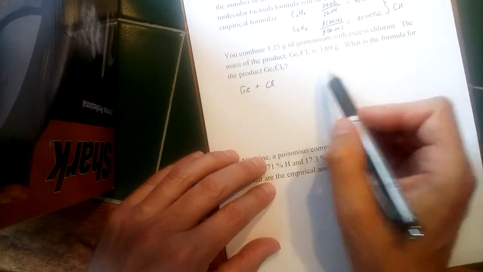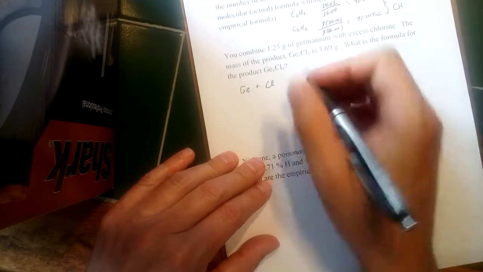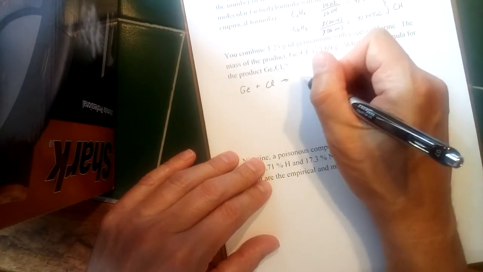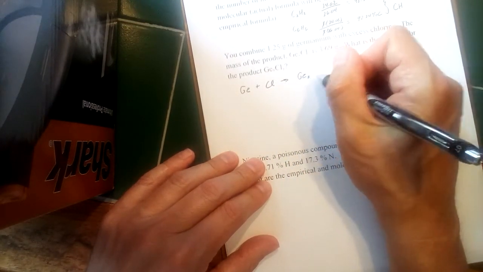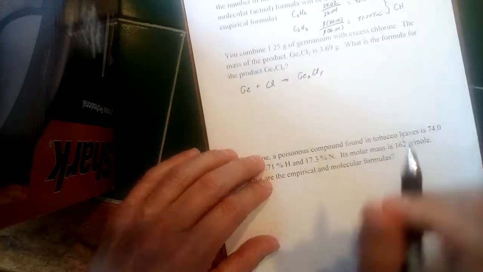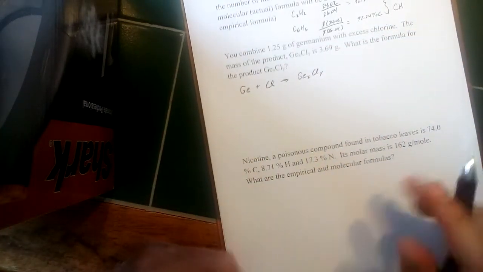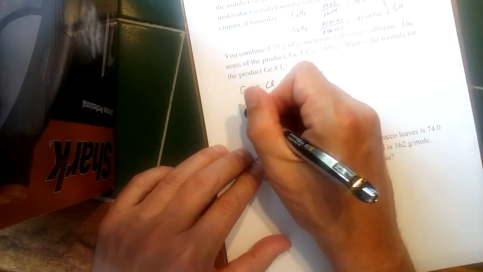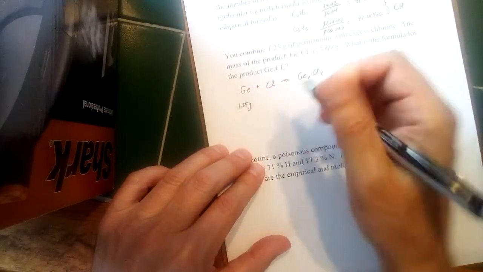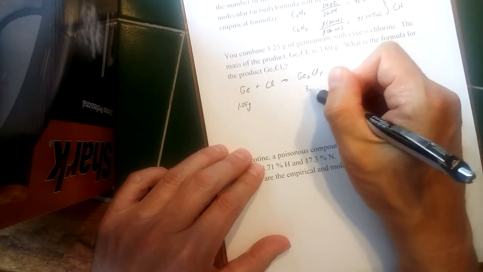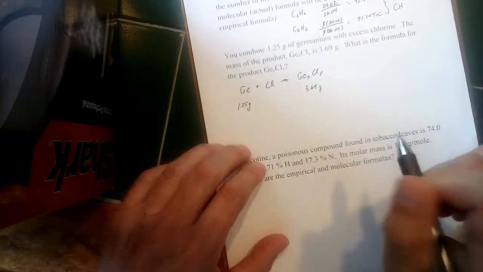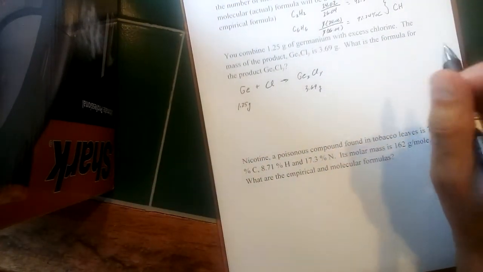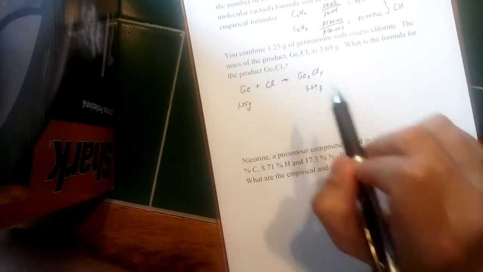That would just complicate our equation. We're combining germanium with chlorine, and we're getting this compound, GeXClY. We don't know what X and Y are, so we don't know the ratio in the product. But we're told we start with 1.25 grams of germanium, we end up with 3.69 grams of the product, and we want to figure out what the formula is here.